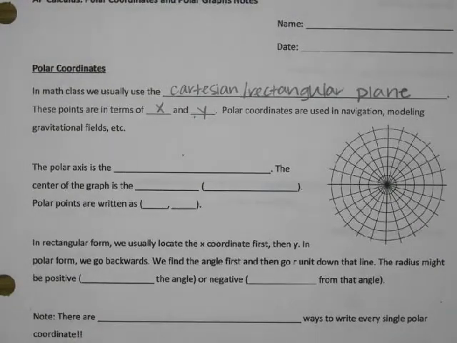Polar coordinates, that's what we're going to do for this unit. We're talking about polar equations, polar graphs, polar coordinates. They are used in navigation. Instead of finding your points by going left and right and up and down, it doesn't always make sense to use that type of notation. So polar coordinates are used in navigation, modeling gravitational fields, etc. I said etc. because there's more, but I don't know what it is.